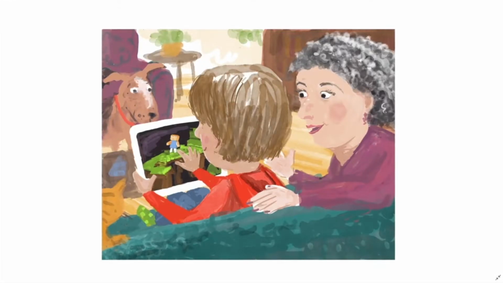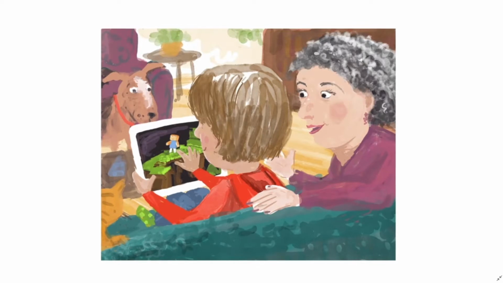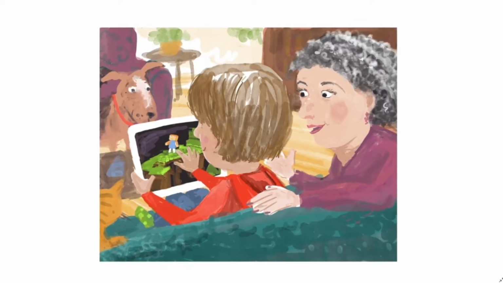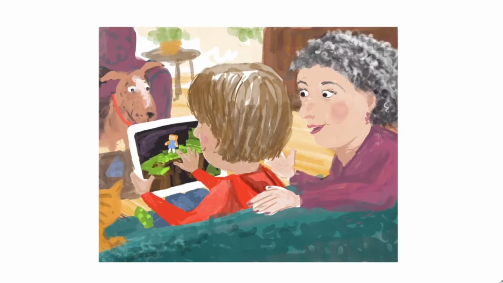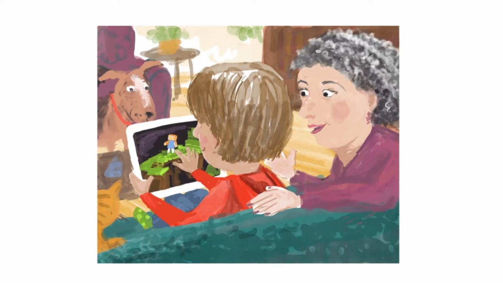Let's start by clearing the air. In order to participate with your grandchild playing Minecraft, you do not need to know how to play yourself, pick up a controller, or touch a keyboard. Instead, you're going to be acting as a guide through their creative process.